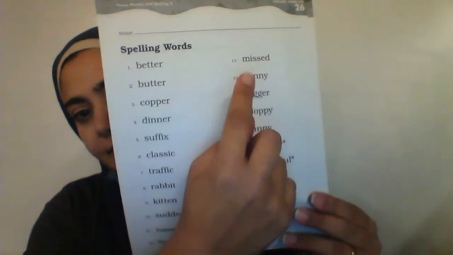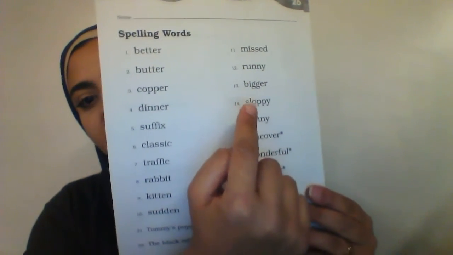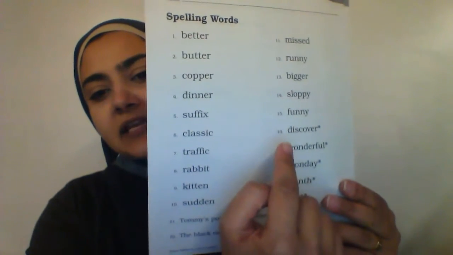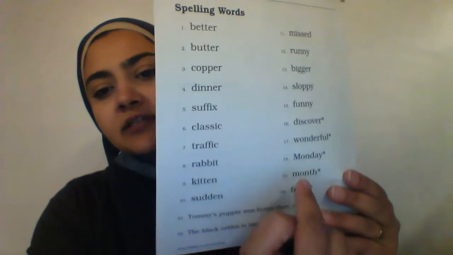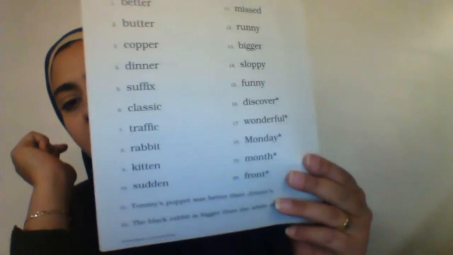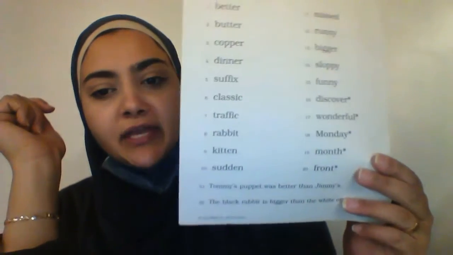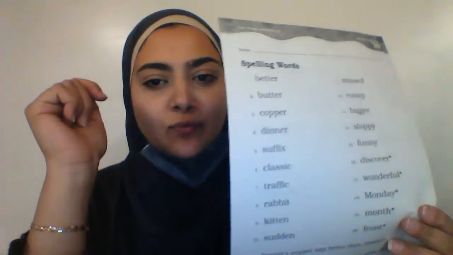What is 11? Mist, runny, bigger, sloppy, funny, discover, wonderful, Monday, month, front. Okay, 21. Tommy's puppet was better than Jimmy's. 22. The black rabbit is bigger than the white one.